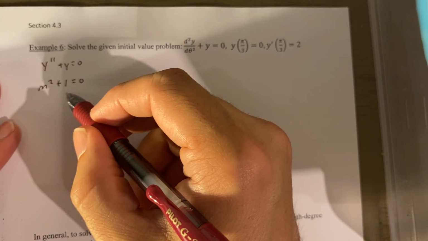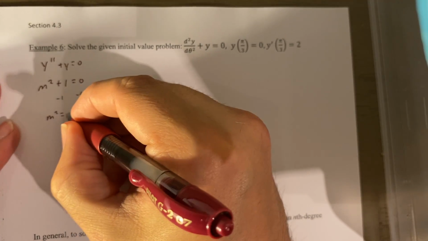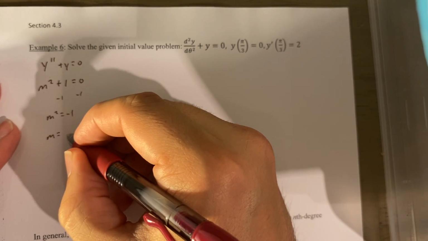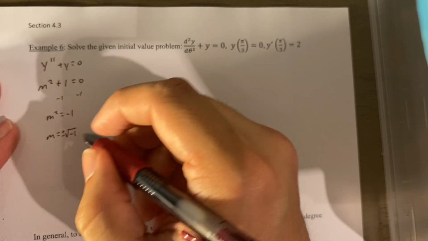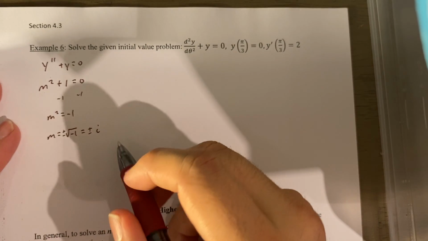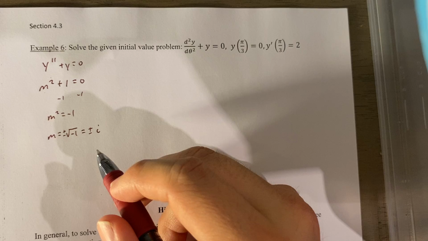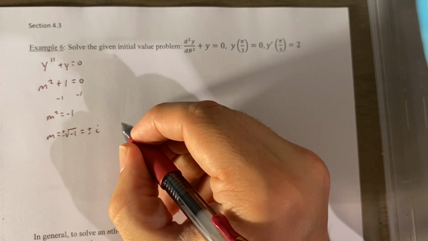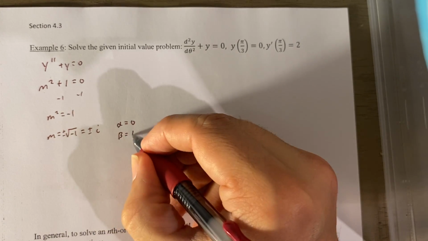Now, I don't need to do the quadratic equation. I can subtract 1 from both sides, and I get m squared is equal to negative 1. Square root both sides, and m is equal to plus or minus the square root of negative 1, which is just going to be plus or minus i. So once again, we have complex roots, but that's not bad because we know what our alpha is and what our beta is. Our alpha for this equation is 0 and our beta is just 1.